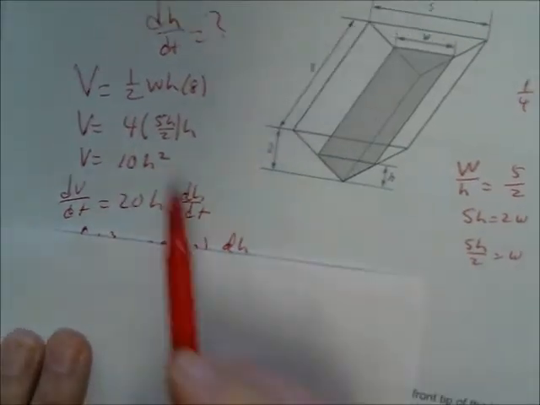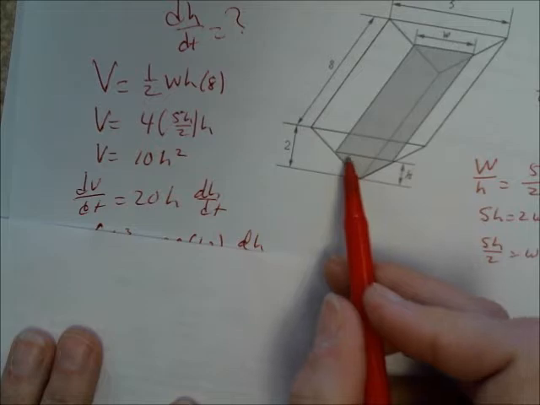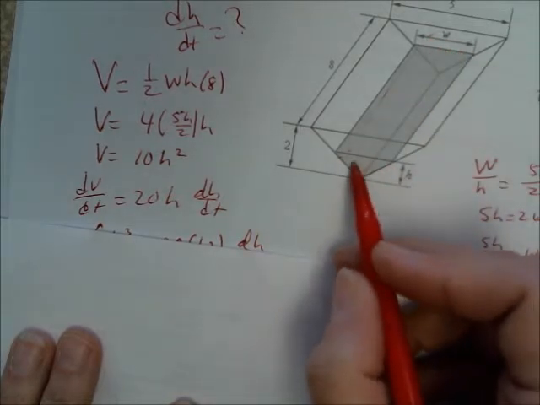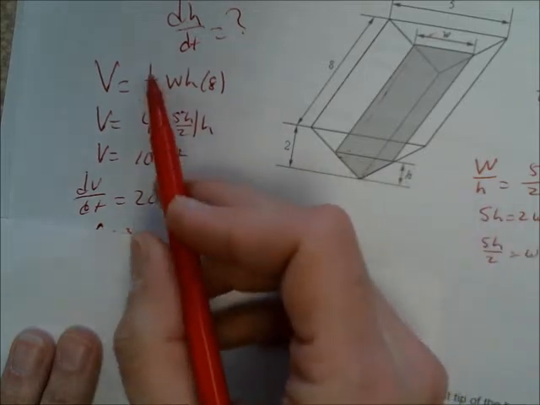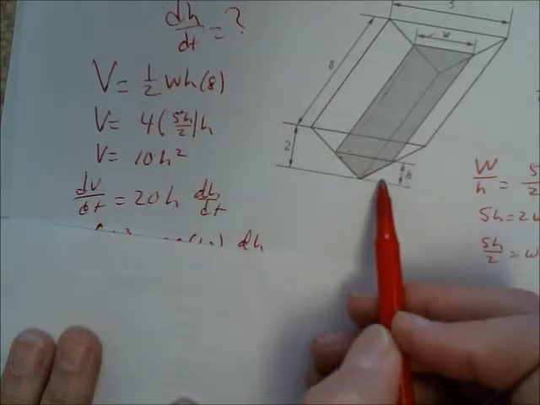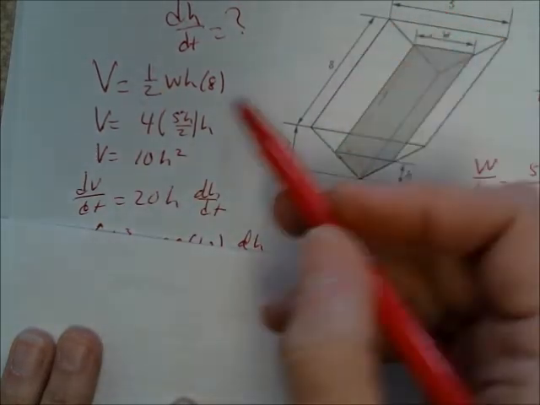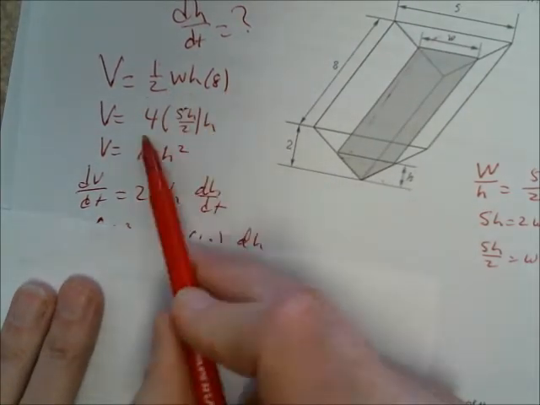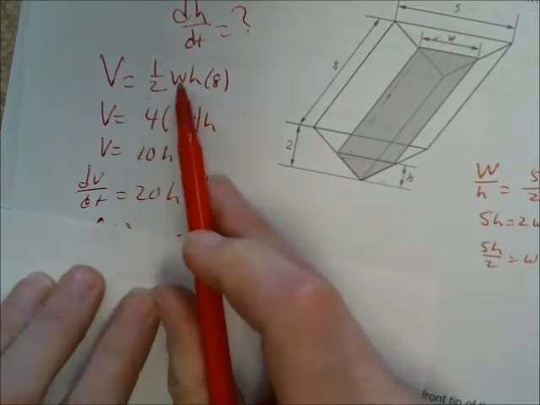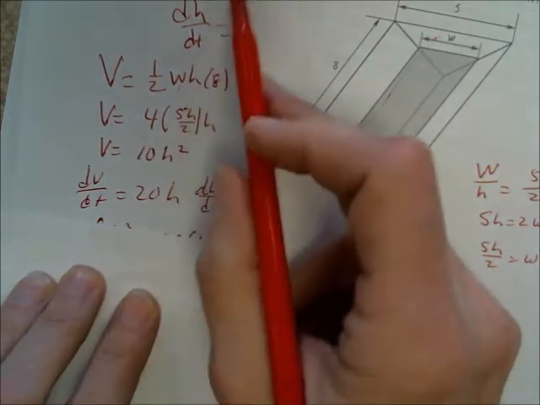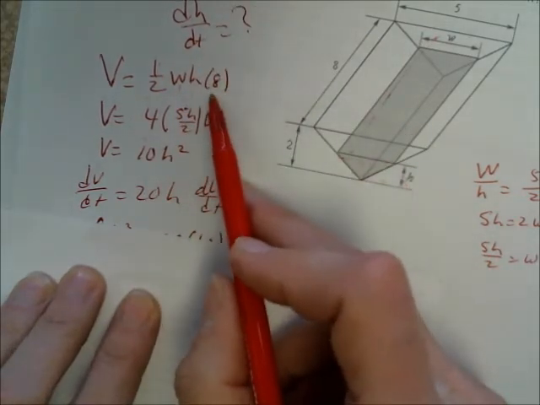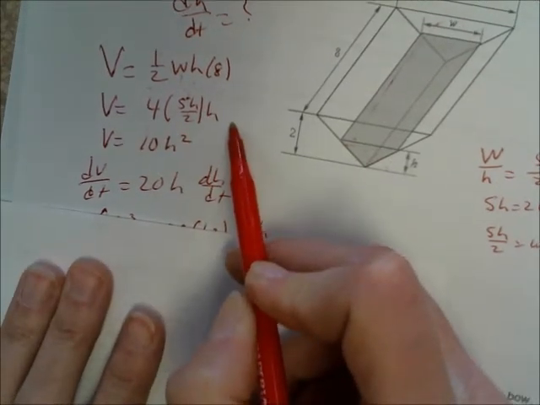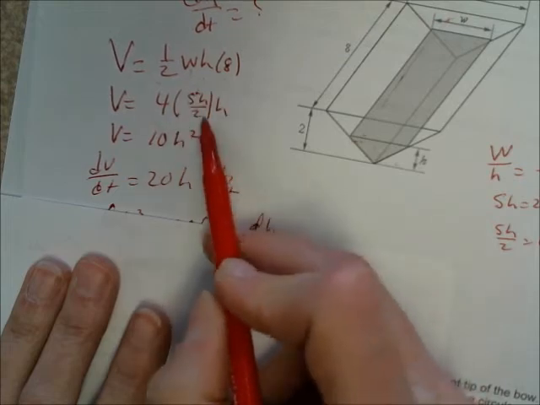So the volume of this trough, remember, the volume is base times height. Well, the base is a triangle, so the base is 1/2 times W times H, and the height of this is 8. So there's your volume. 1/2 times 8 is 4. W gets replaced because we want dH/dt, so we only want h's in our formula. When you simplify this down, you get 10h squared on the right-hand side.